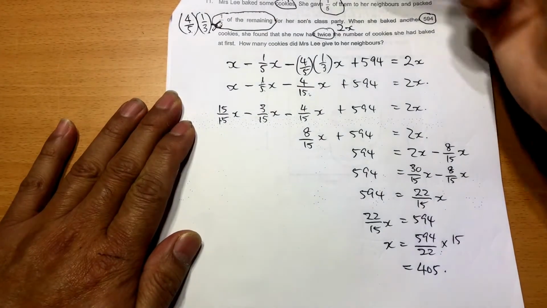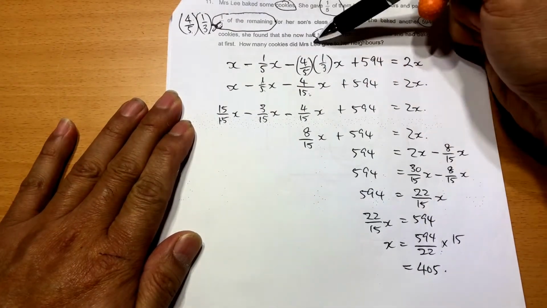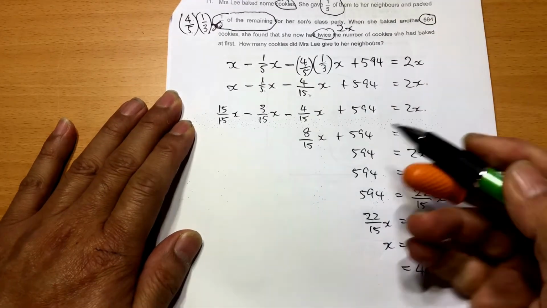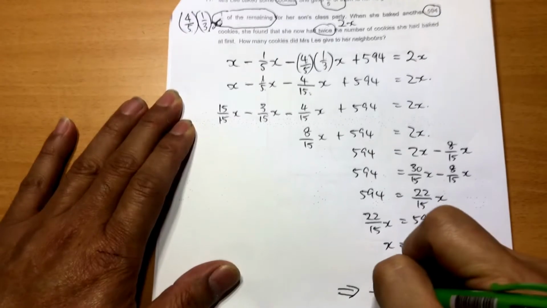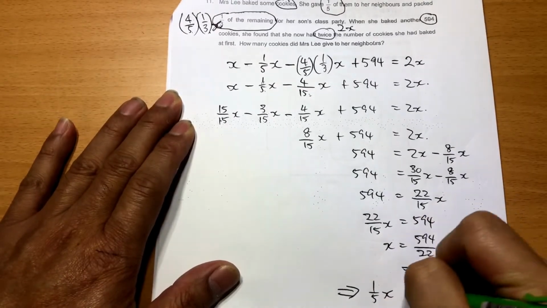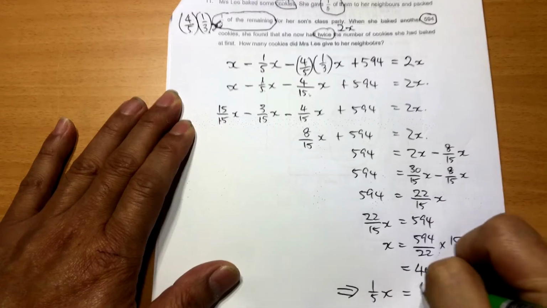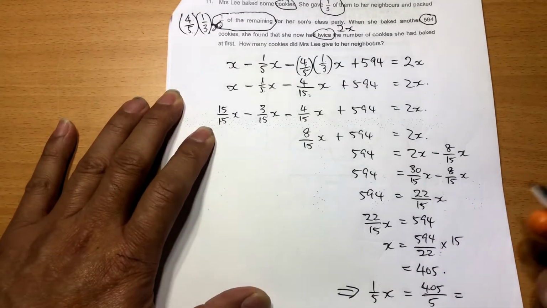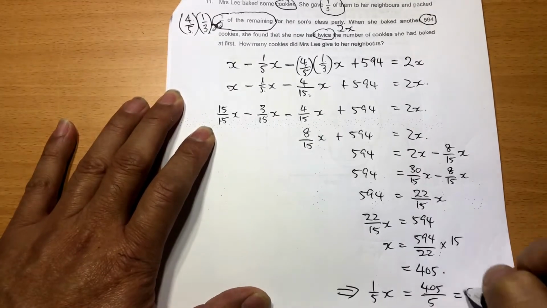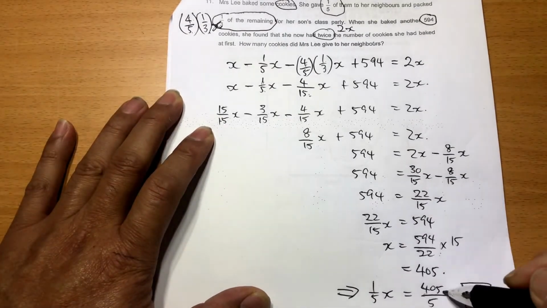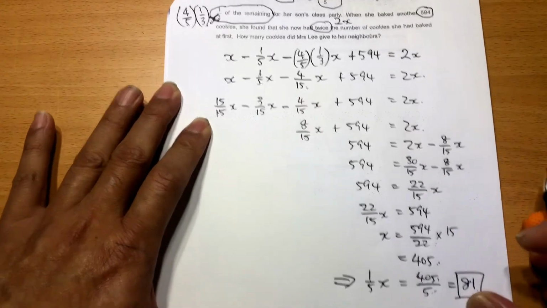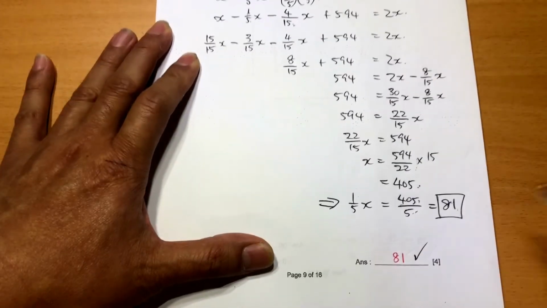Let's read the question again and see what is required. How many cookies did she give to her neighbors? Now we know that she gave 1/5 x to the neighbors, so 1/5 x is equal to 405 divided by 5, and that equals a nice whole number, 81. 405, which is x, is how many she baked at first. She gave 1/5, so divided by 5, you get 81. And the answer here is 81.